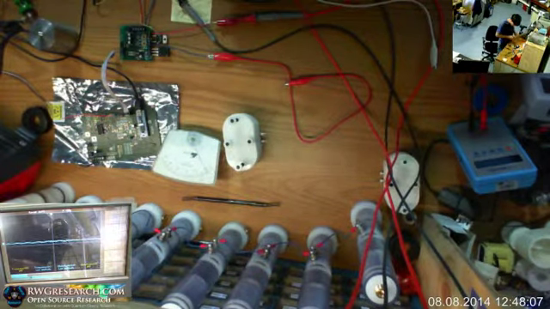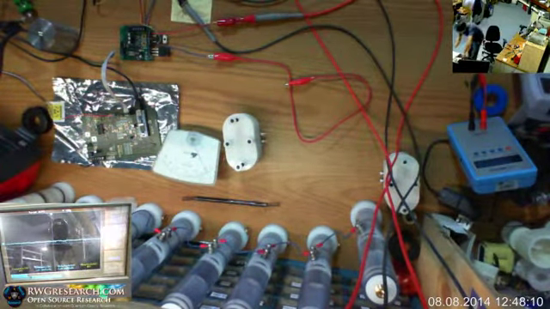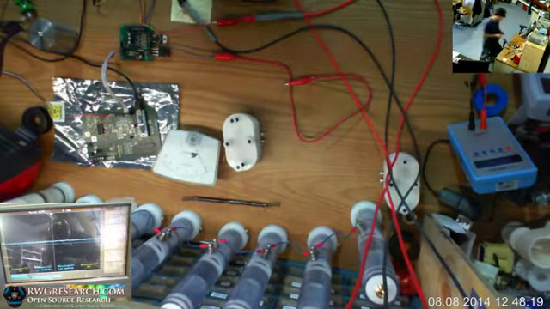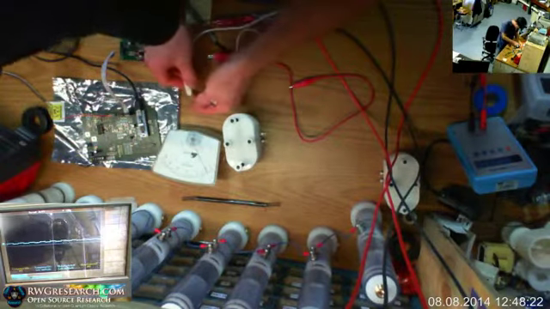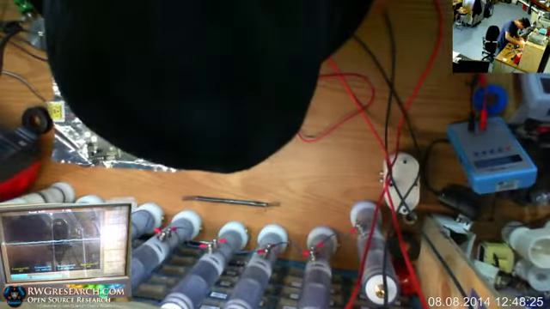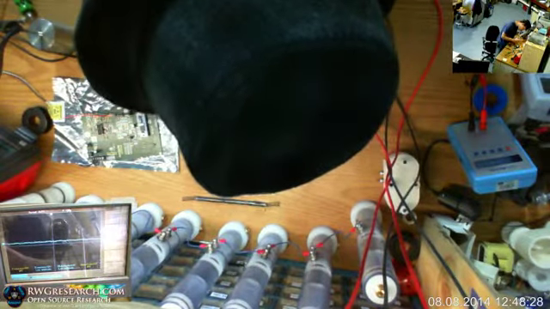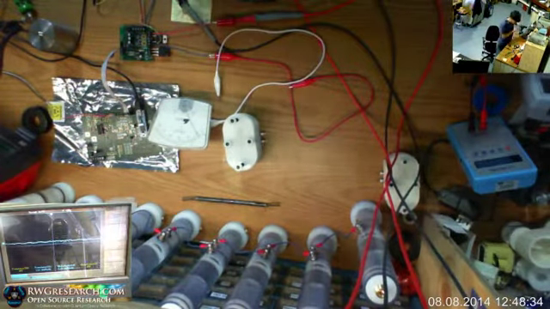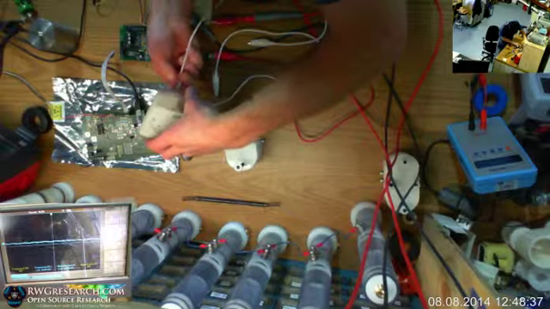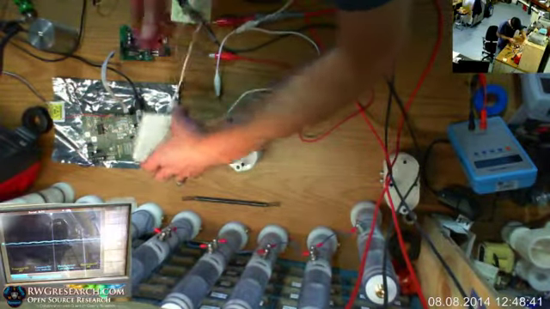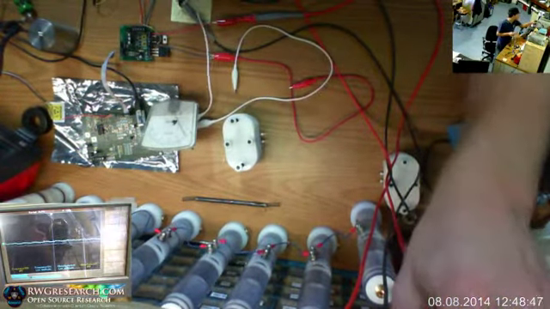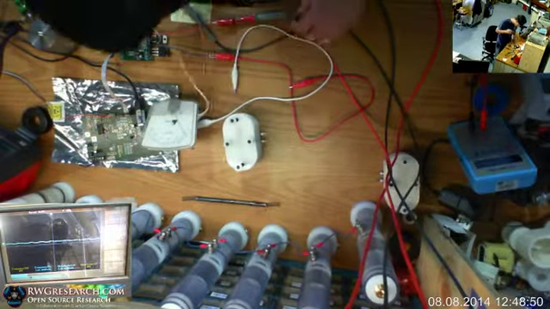Why is that confusing to me? That is just confusing to me, the way that's laid out. I don't know why that's confusing to me, but it is. Okay, we got positive going in.